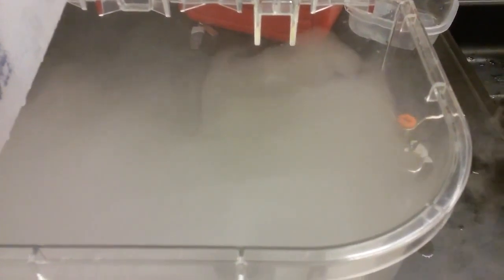Initially, while I was pouring it, the carbon dioxide was sinking. Now you'll see that the carbon dioxide is rising right here above the warm water. Over here, it is sinking.